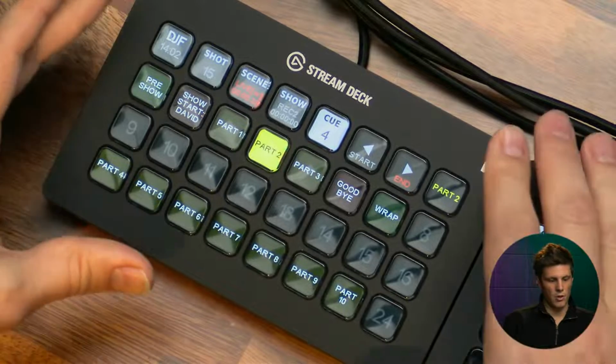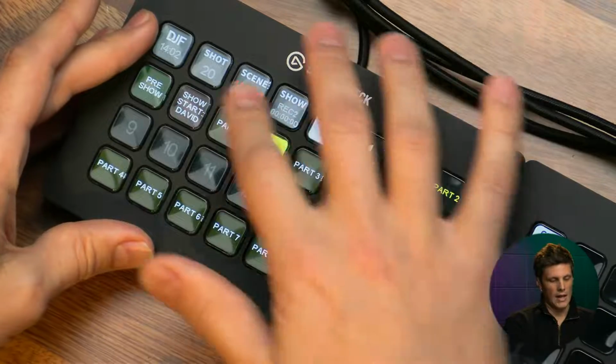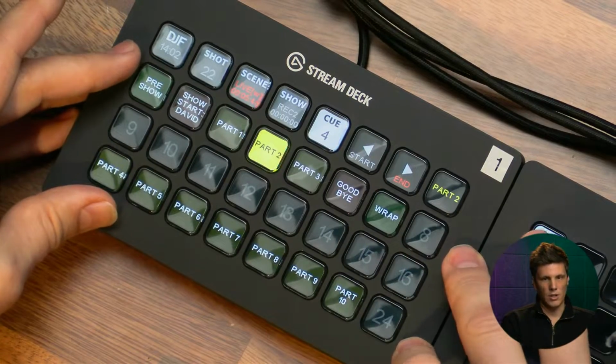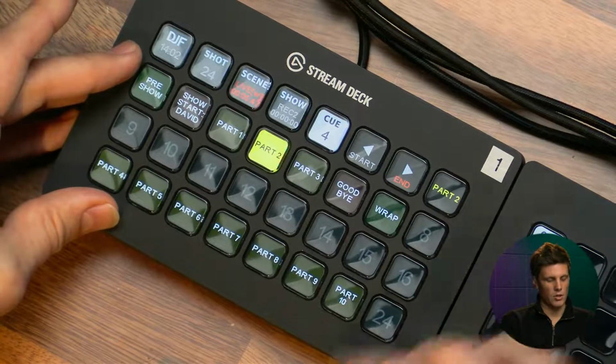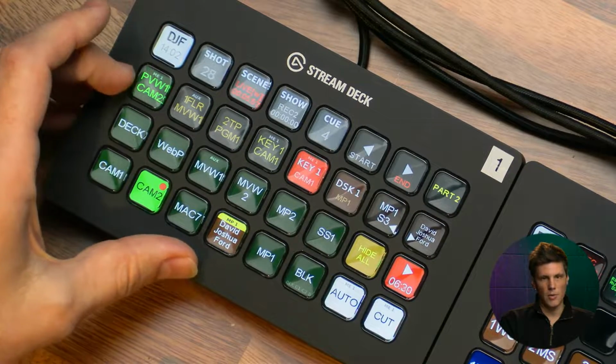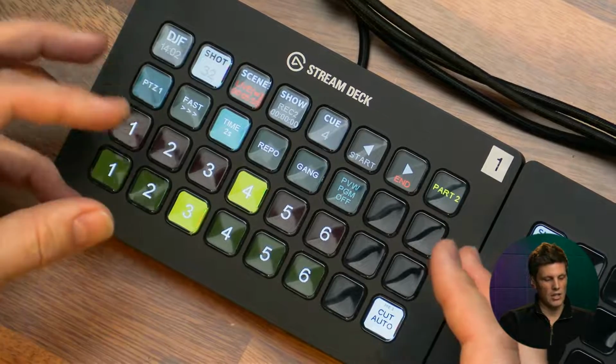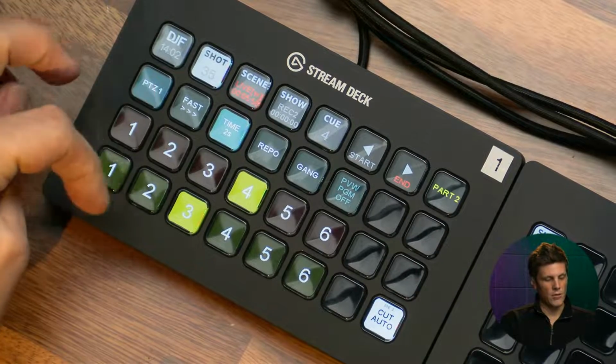So the DJF Cue is basically page 5 of my profile, which has 24 buttons that you can execute a show on. Just to recap, the first page here is usually the buttons that you need the most to run a live stream. A shot page, the idea is that any sort of buttons that you want to put on there to execute various shots.